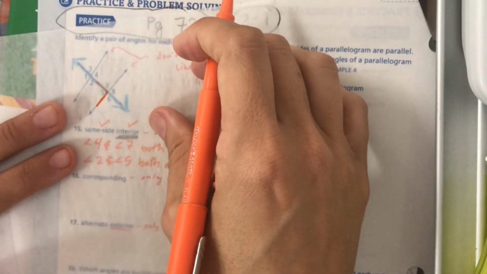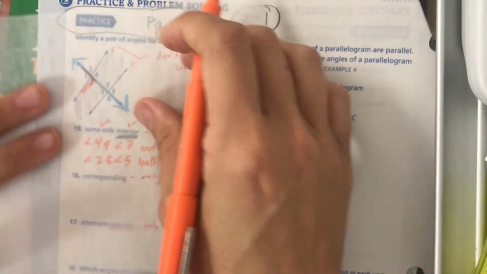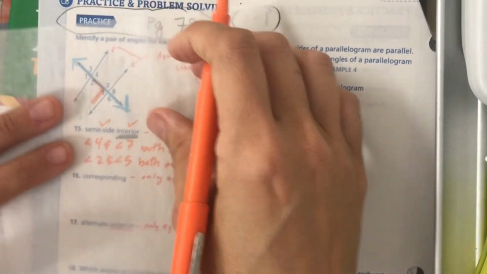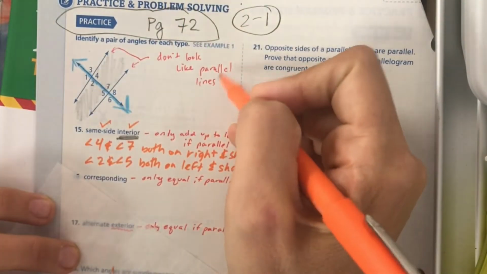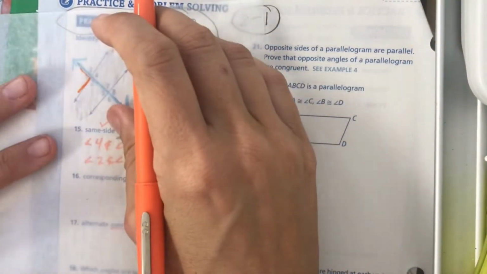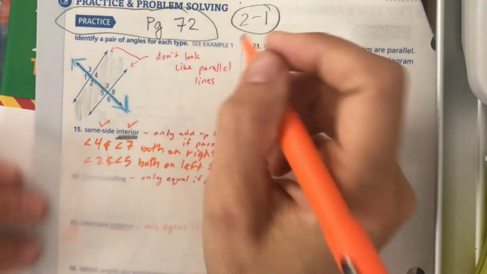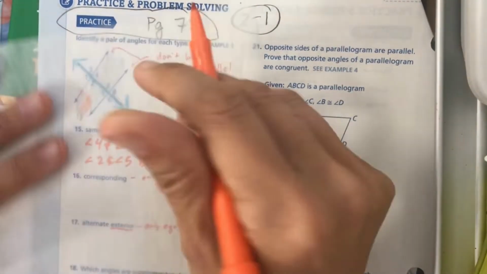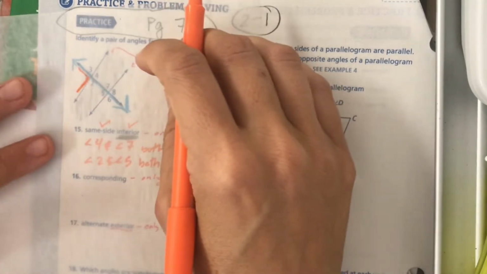It's like one's sliding into the shaded area, one's out of the shaded area. Those are corresponding. Now they don't look exactly equal, and that's because these are not parallel lines, but you still would call these two angles corresponding. They're not congruent corresponding because these are not parallel. But if we straightened out these parallel lines, these two would be corresponding, and they would be equal in measurement.